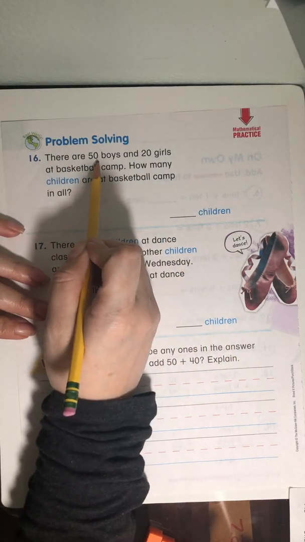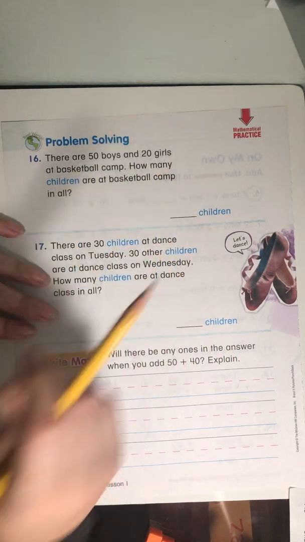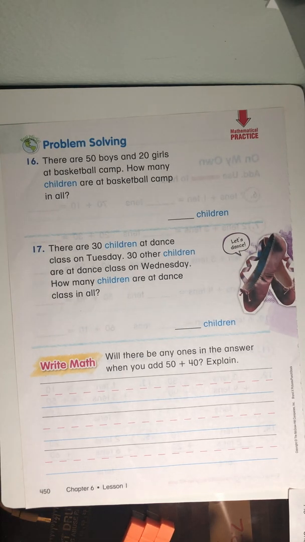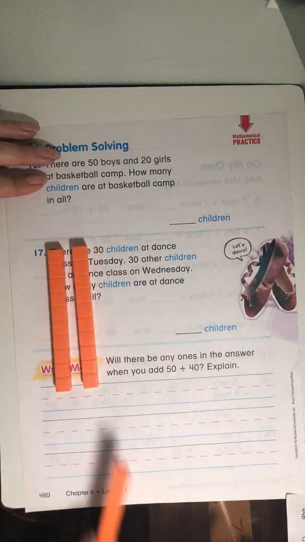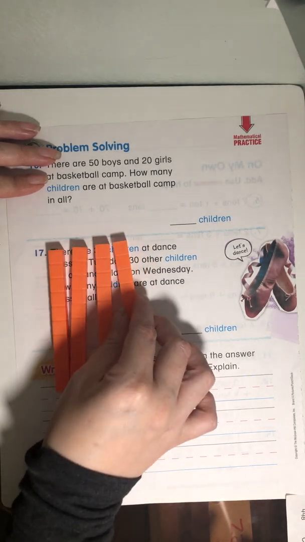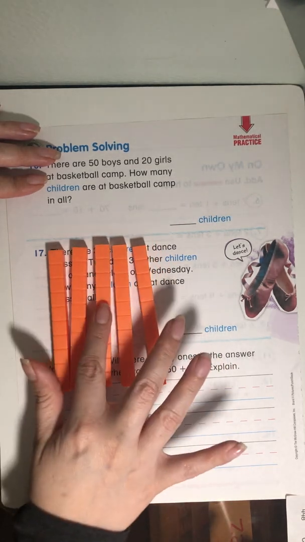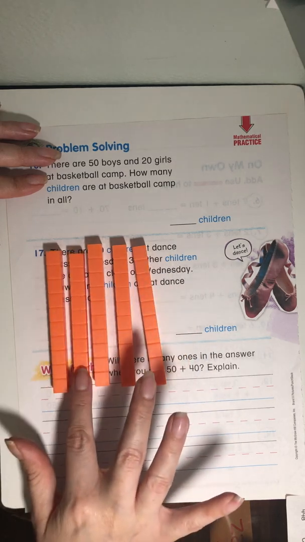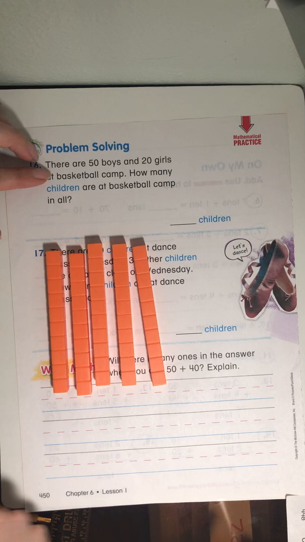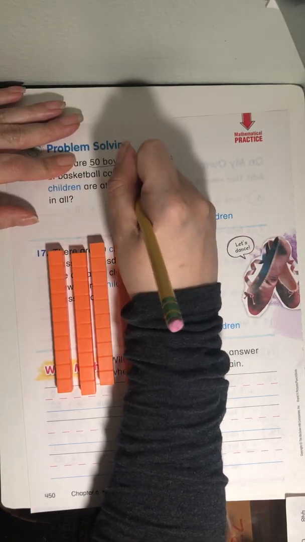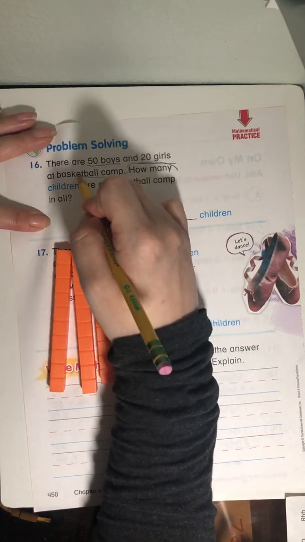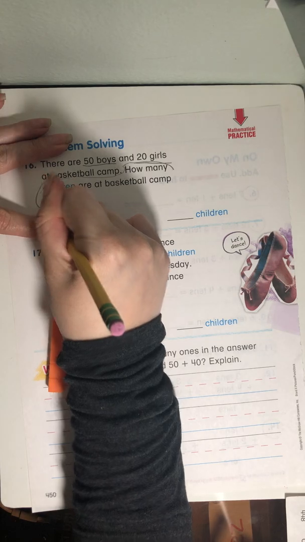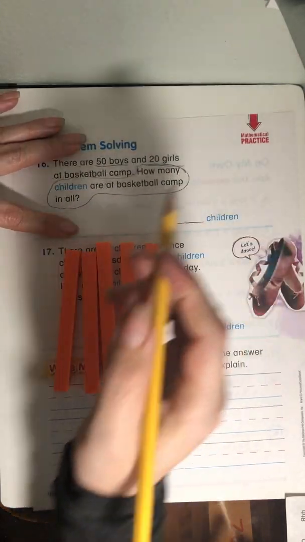It says, there are 50 boys and 20 girls. 50 boys. So how many groups of 10 do I need? I need 10, 20, 30, 40, 50. That should be 5 groups of 10, right? 1, 2, 3, 4, 5. There are 50 boys and 20 girls. How many children, my pencil, are at basketball camp in all?